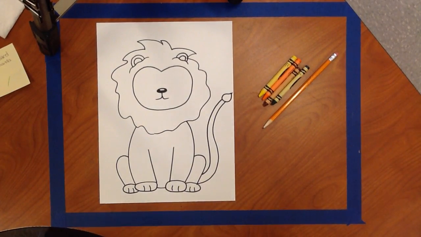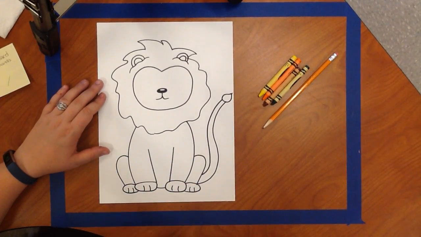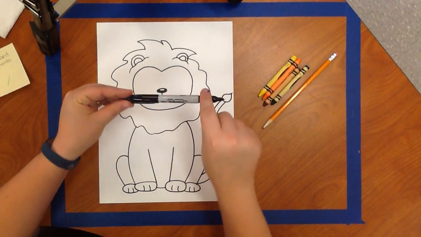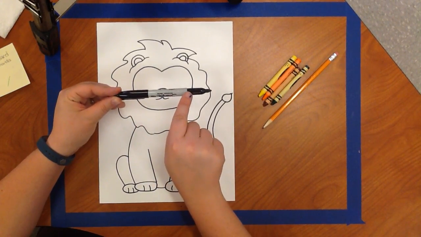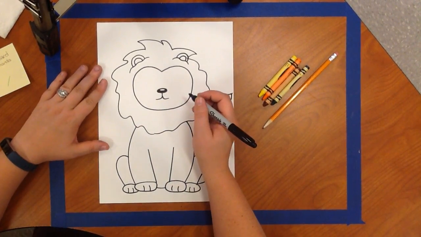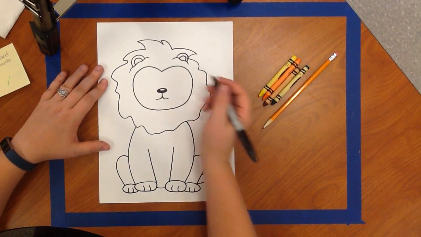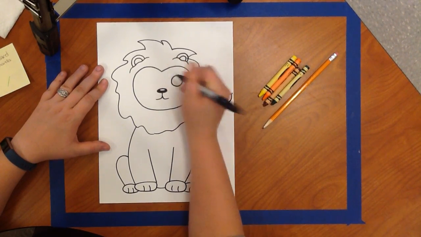So a highlight is where the light, like the sun or a bulb from the light up in the ceiling or a lamp, is hitting a spot and it's reflecting. So you might be able to see the highlight here on my Sharpie because it's shiny. So those white spots that you see along here, that's called a highlight. Okay, we're going to go ahead and do the eyes, and we're going to leave highlights in those eyes as well. So I'm going to go ahead and we're going to do big eyes.